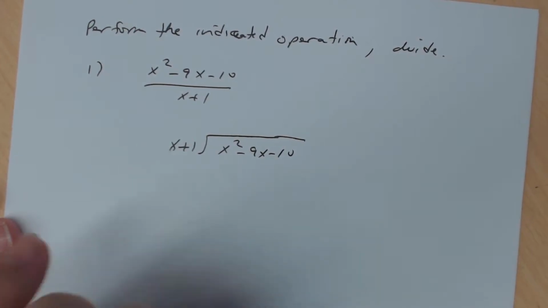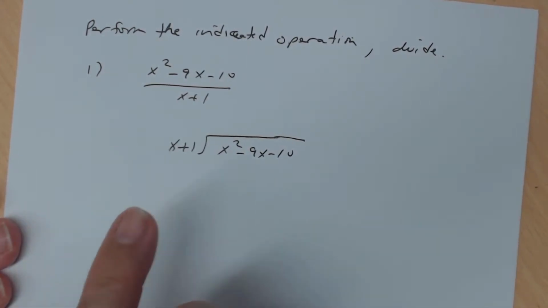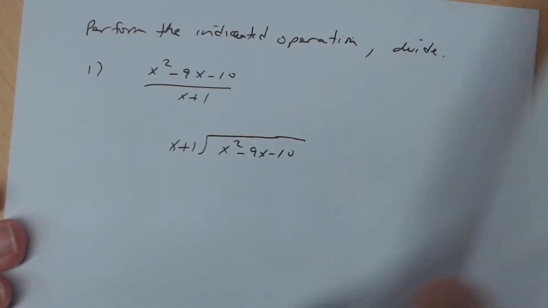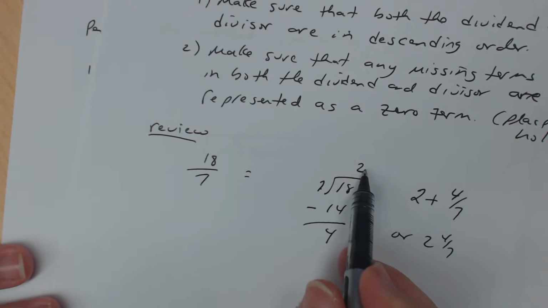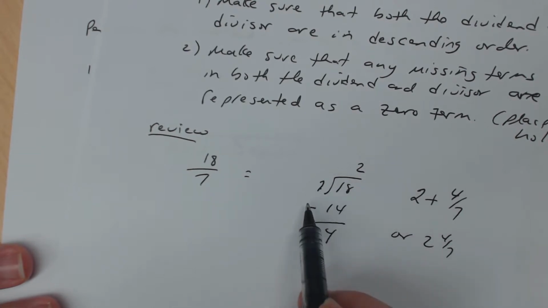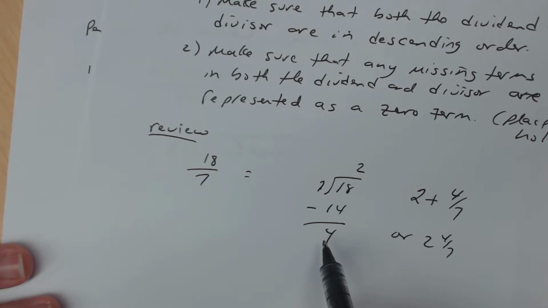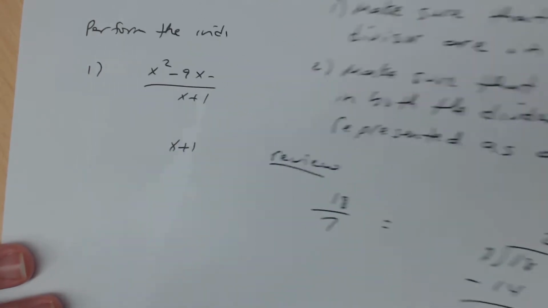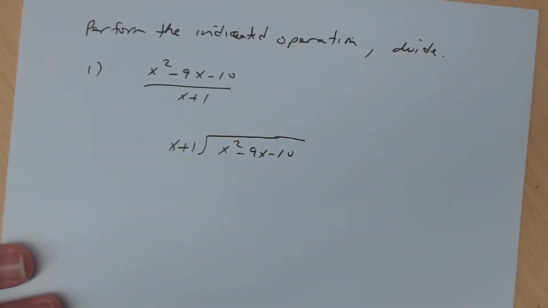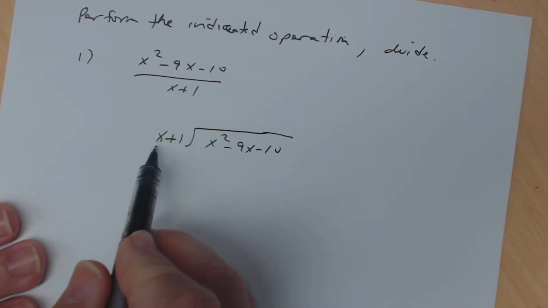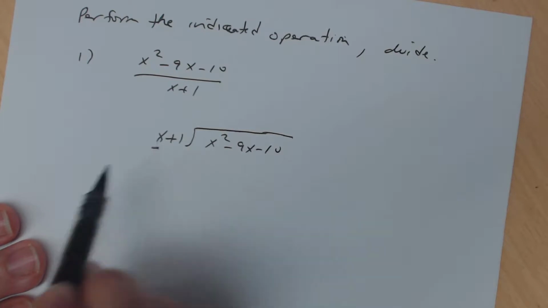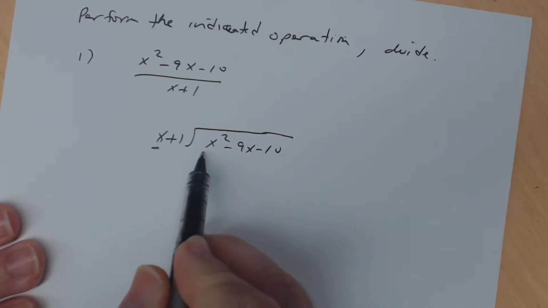Okay? All right, now, once you're writing this form, listen to the steps. You're going to remember what we just did. We said 7 into 18 is 2. 2 times 7 is 14. Then you subtract, and in this case, you got your remainder right away. Okay? So you're going to use that idea with this, so listen carefully. All right, so you're going to first take the first term here, divide it into the first term.